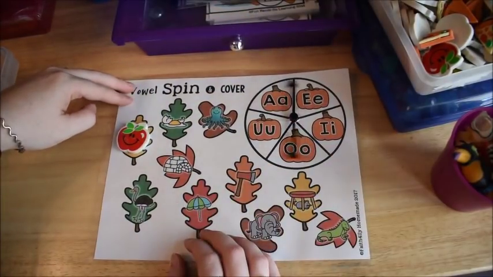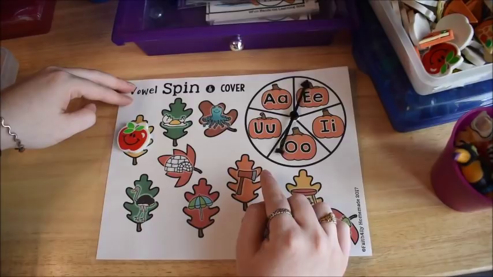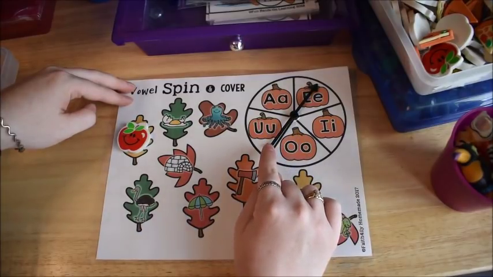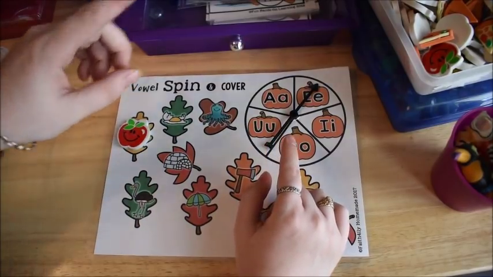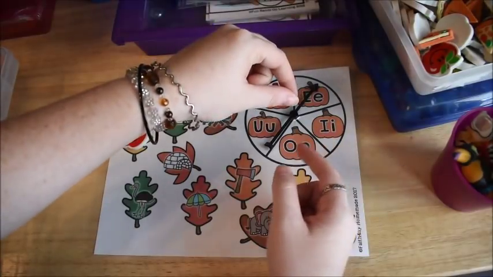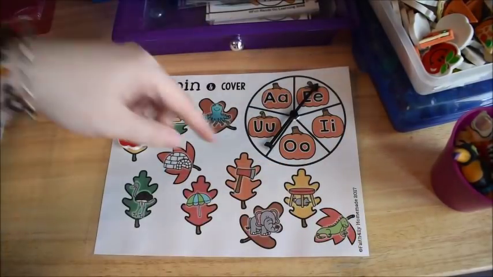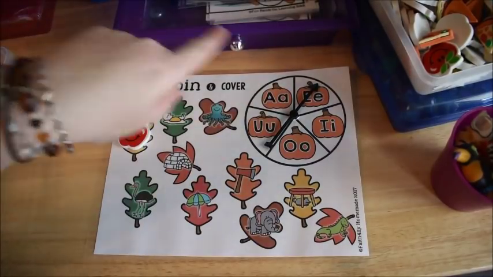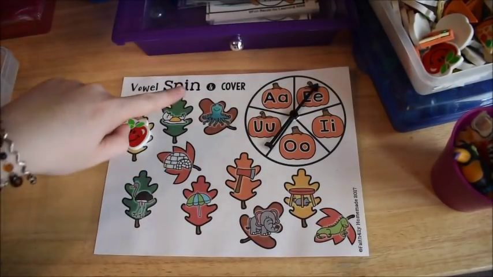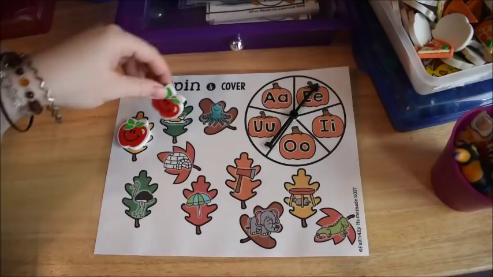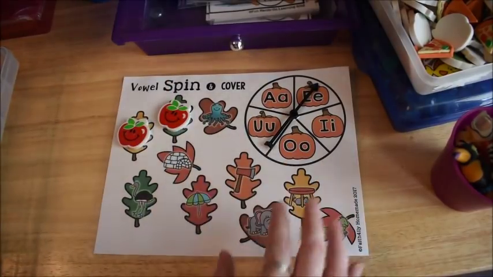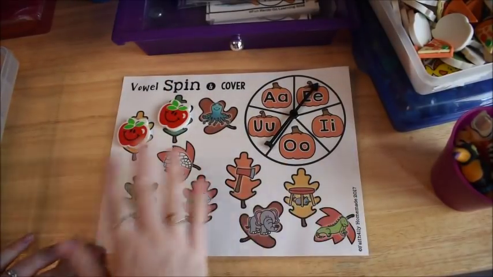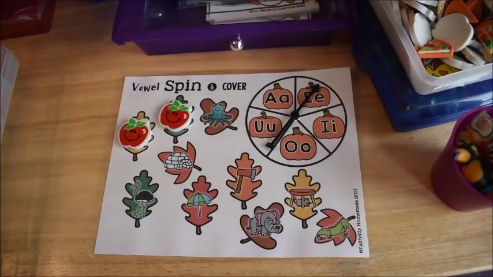Then he'd spin again, and on activities with spinners, you can purchase these spinners off of Amazon, or you could just use a pencil and a paper clip and just hold the pencil, and then the child spins the paper clip, and it works the same way. So, okay, this one landed on E, so I have to find a picture that begins with E. So I see an egg right here, so I would cover it up. And the child would just continue until all of the pictures are covered up.